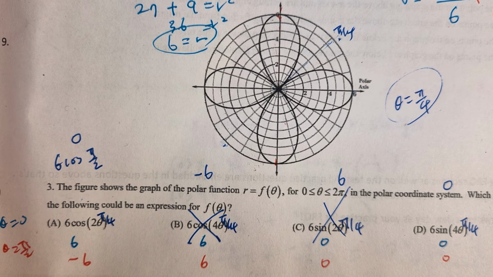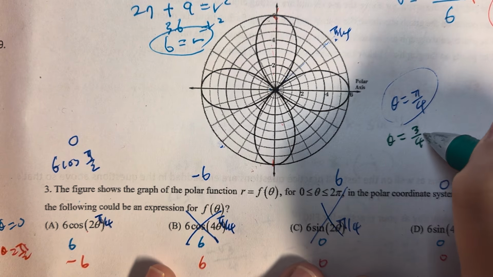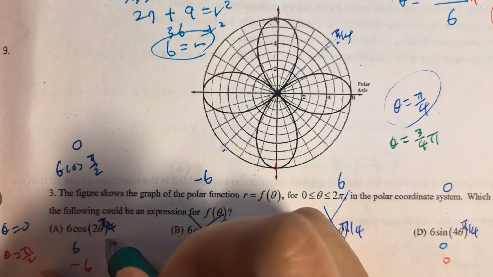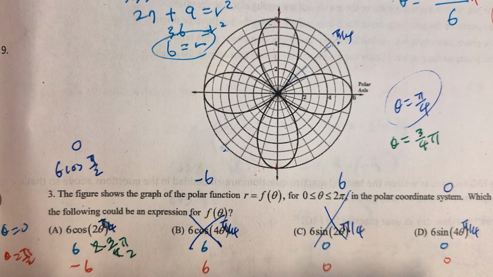Should I try 3/4 of pi? All right, 3/4 of pi times 2 is cosine of 3/2 pi, which is 0. You're probably like, I'm done with this problem.